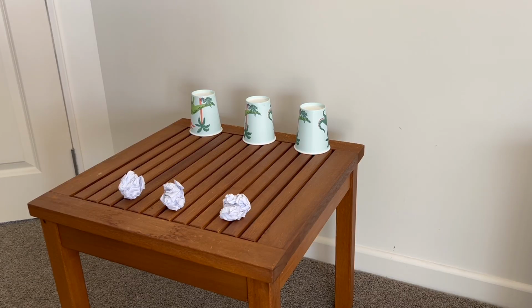Kia ora. In this video, we're going to have a look at a lesson idea for recording events that happen in real life, where we have an underlying probability that we don't know. So what I've got here is 3 cups and 3 balls. I'm going to try and get all 3 cups down with all 3 balls, and I'm going to record that information as I go on NZ Grapher.